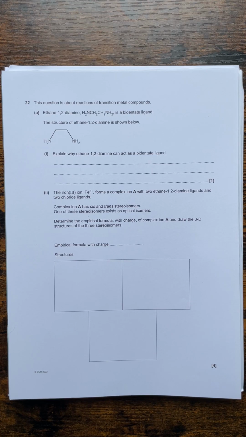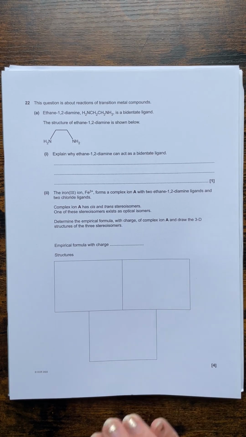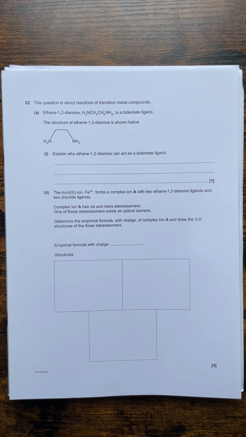Today I'm having a look at an OCR A question from the periodic table elements in physical chemistry paper from 2022. And I've opted to do this question because I was asked to do some questions on harder, ligandy sort of questions. And I think that some of the OCR questions are a bit harder in this respect than the AQA ones.